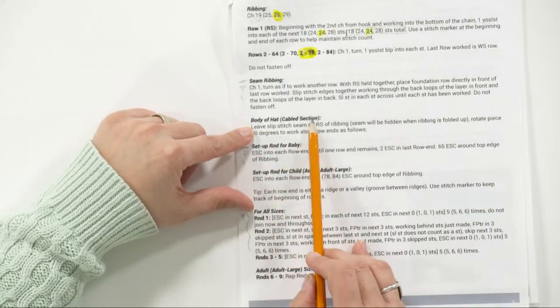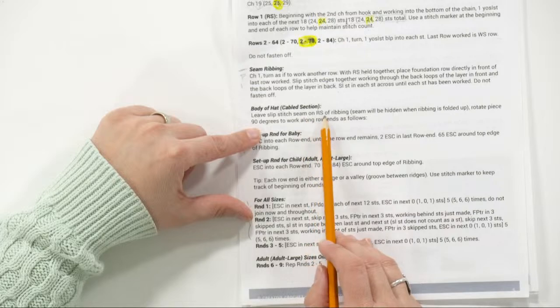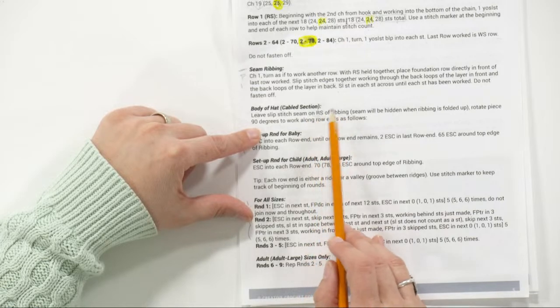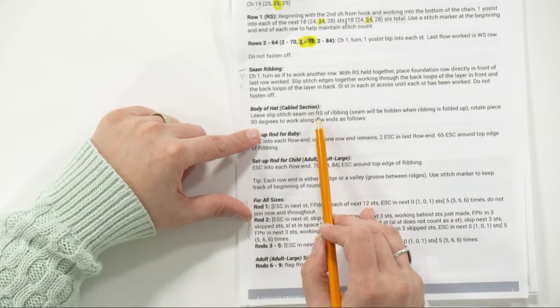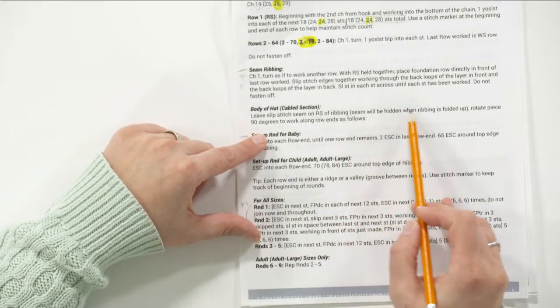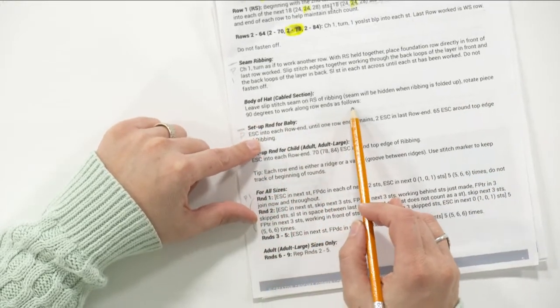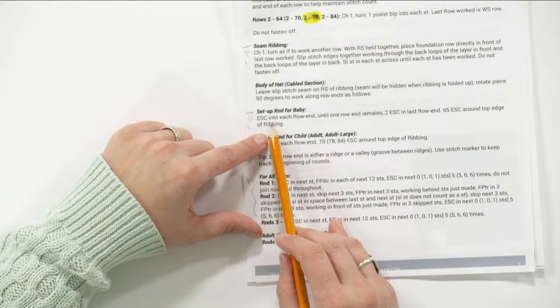So the body of the hat is the cabled section. So this says leave the slip stitch seam on the wrong side of the ribbing. RS is right side. R stands for right. Seam will be hidden when the ribbing is folded up. Rotate the piece 90 degrees to work along the row ends as follows. So now here's some instructions.